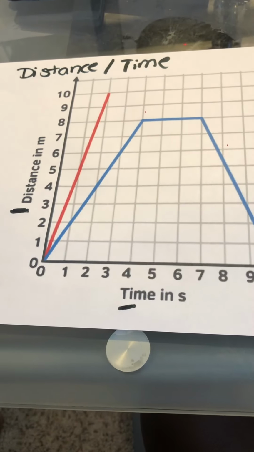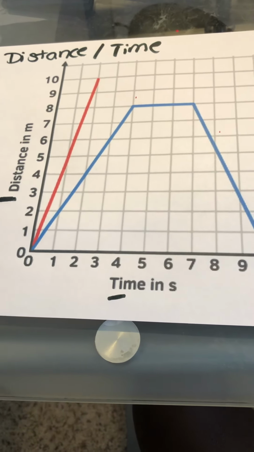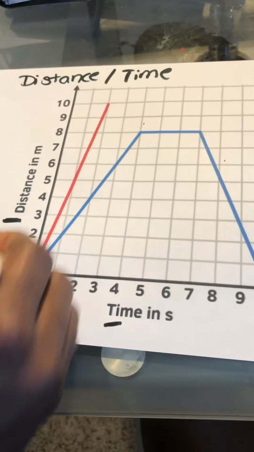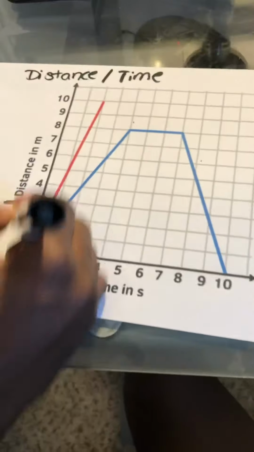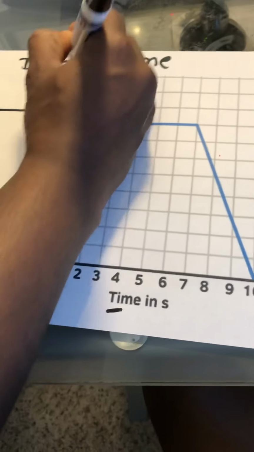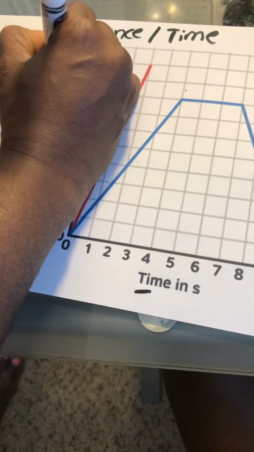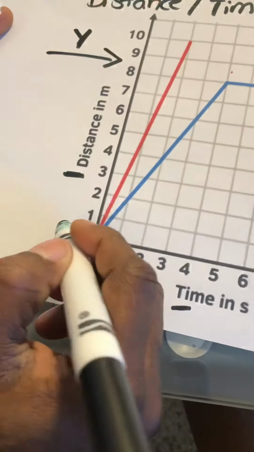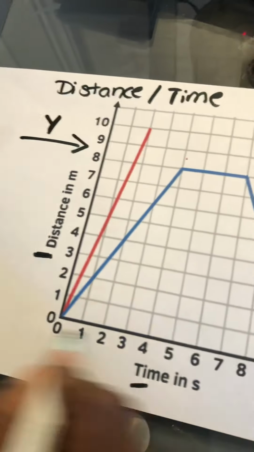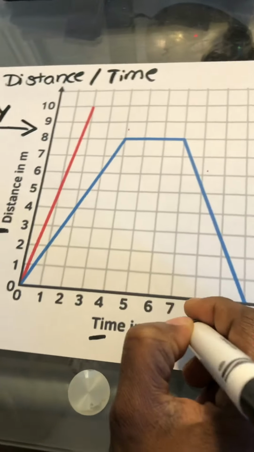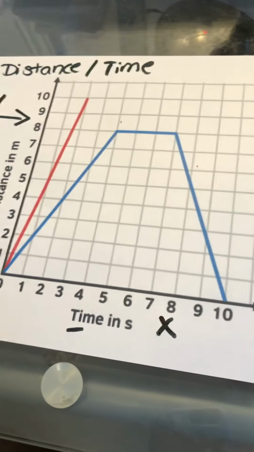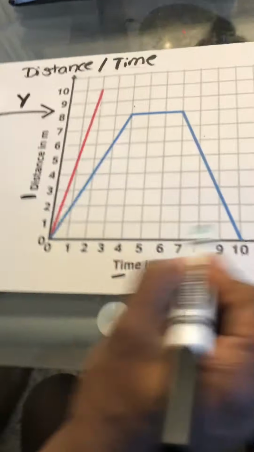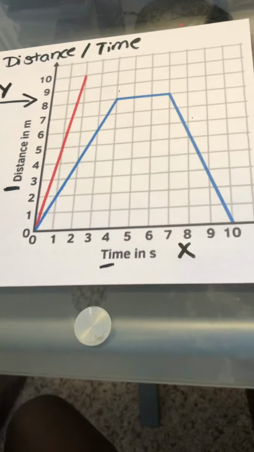Distance time graph. The next thing we're going to do is identify our axes. Our axes are these lines going up and down and across. This line going up and down here is known as the y-axis. Up and down is the y-axis. Then going horizontal or across the bottom here is the x-axis. So we have the y-axis going up and down and the x-axis going horizontally.